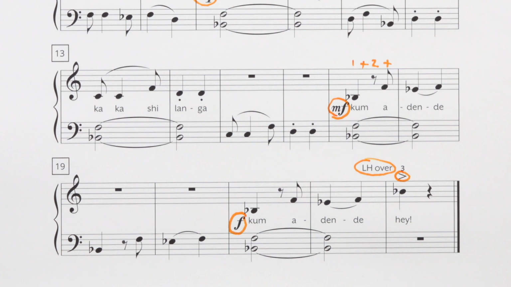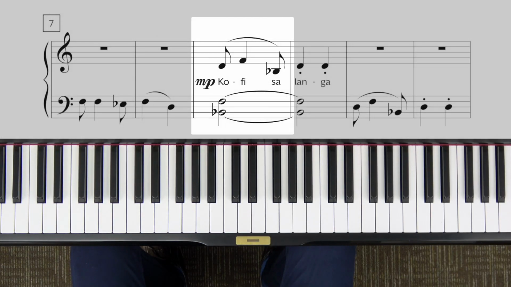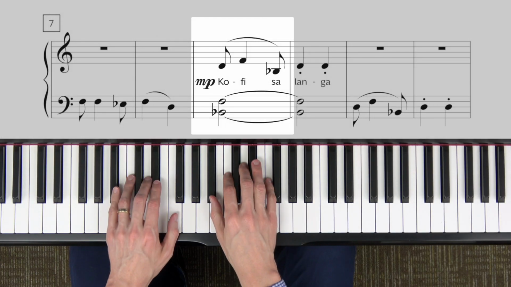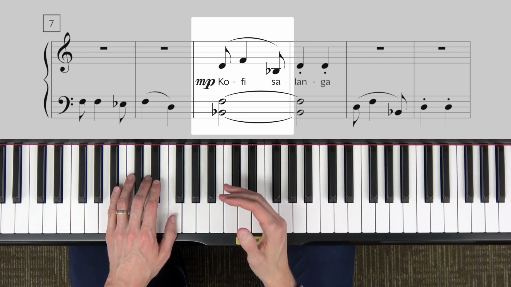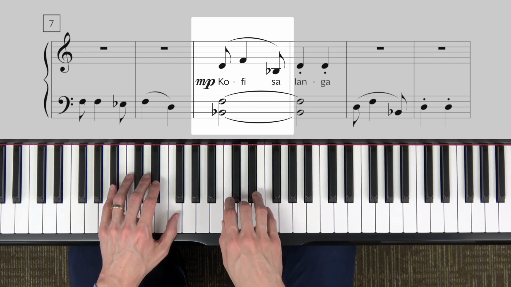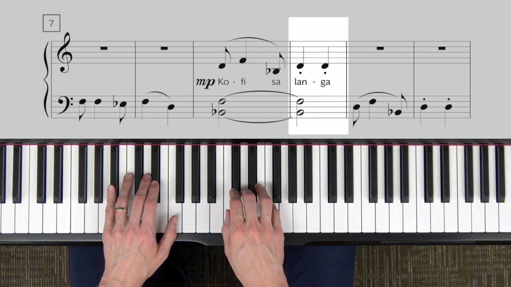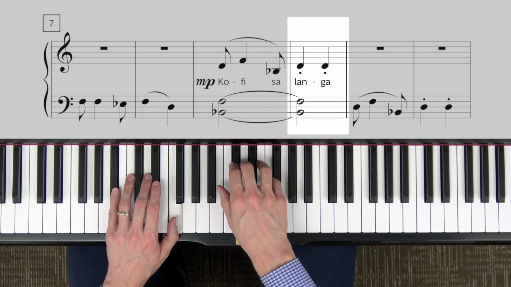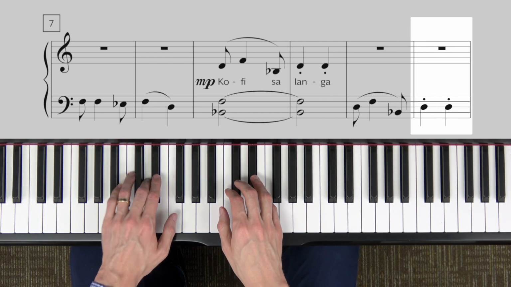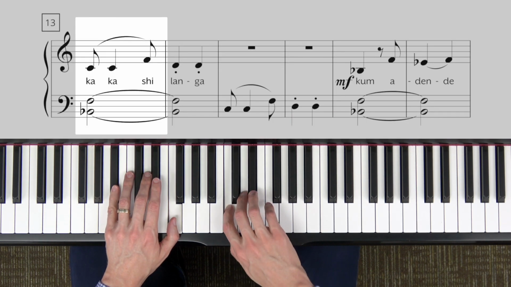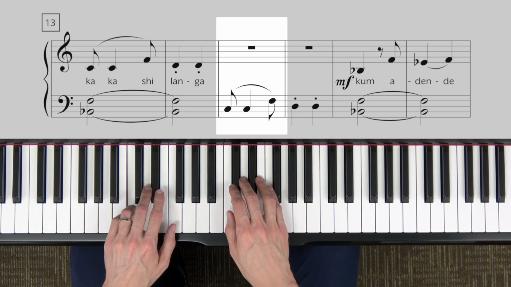Let's take a look at the piano. Now, in measure 9, the dynamics tell us to come down a little bit to mezzo piano. So a little bit softer here. And don't forget those 2 staccatos. Left hand echoes.